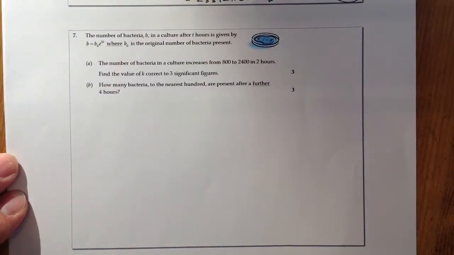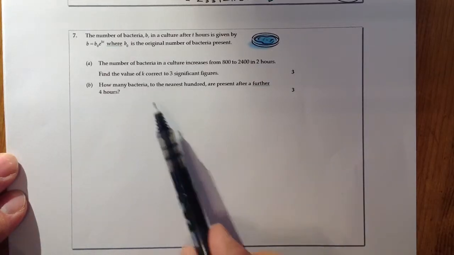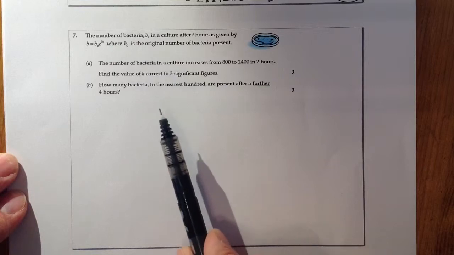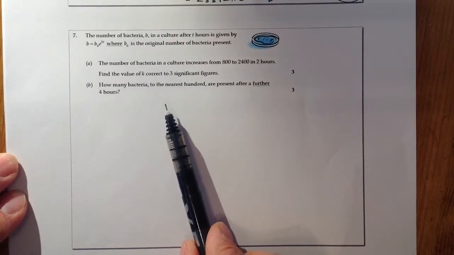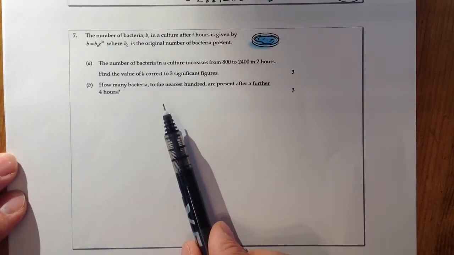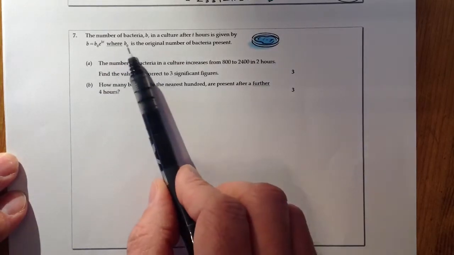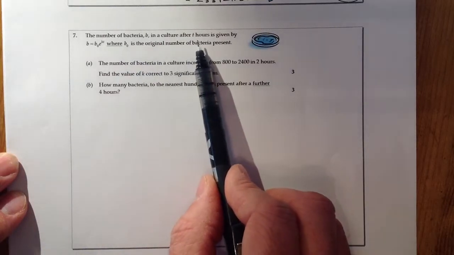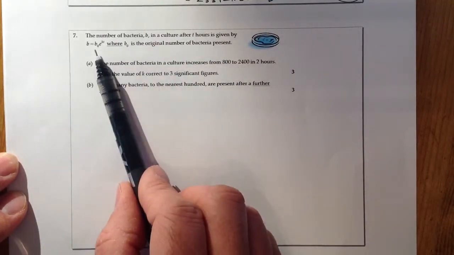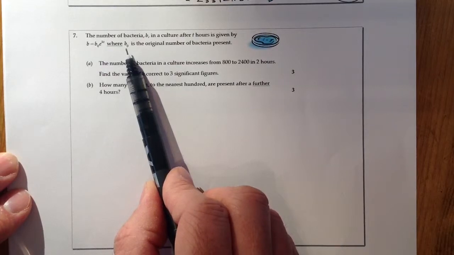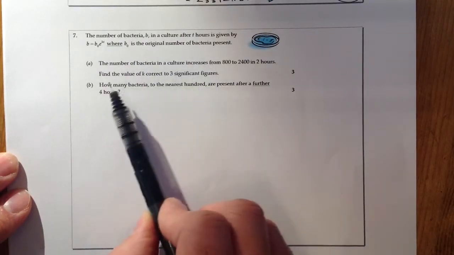This is Higher Maths, practice paper D, and we're looking at question 7 in the calculator paper. Just looking at the setup, it looks like an exponential log type question. Quite a standard type of question, so let's work through it. The number of bacteria in a culture after T hours is given by this expression, where B0 is the original number of bacteria present.